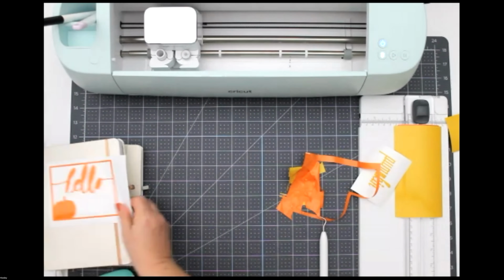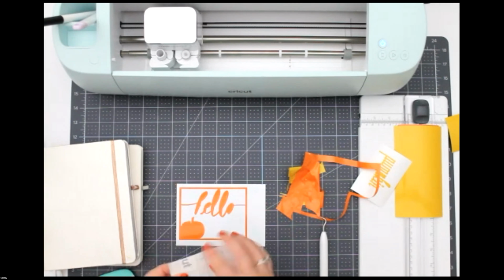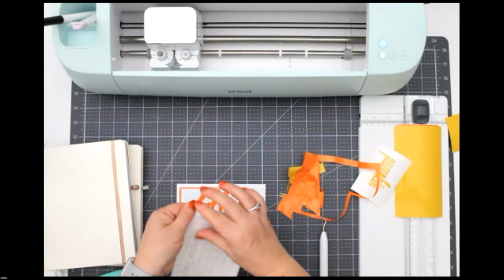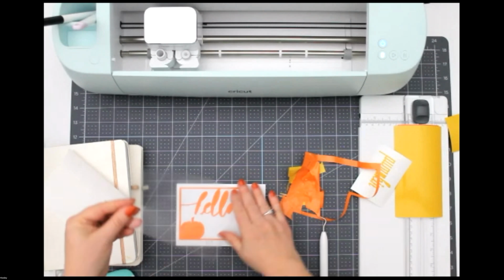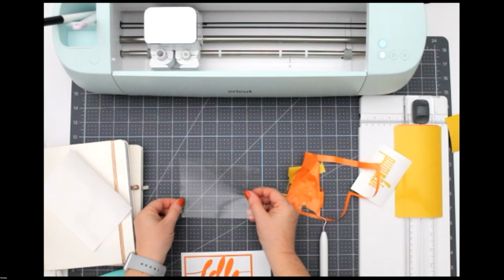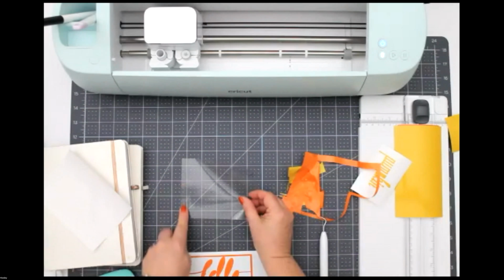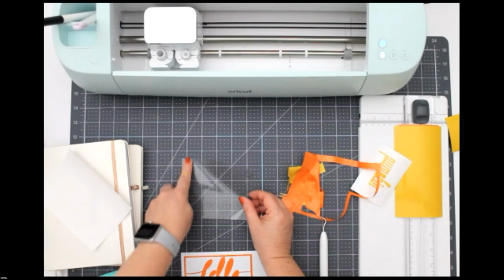So what I like to do is I use a hinge method when I put my transfer tape down. All the transfer tape has a gray grid. If you're using regular transfer tape, it has a grid on it. So I use my self-healing mat here and I'll line up my gray line with a line of my mat.